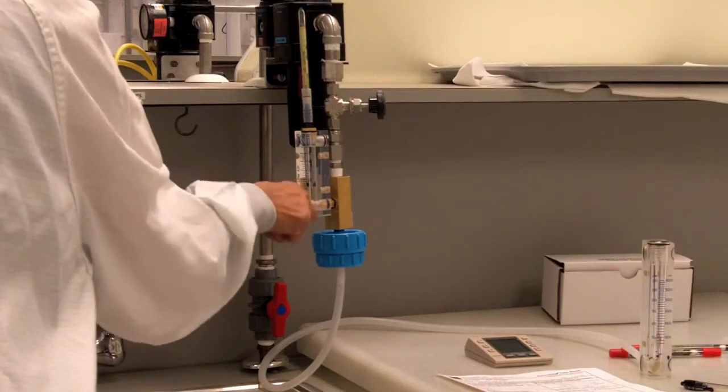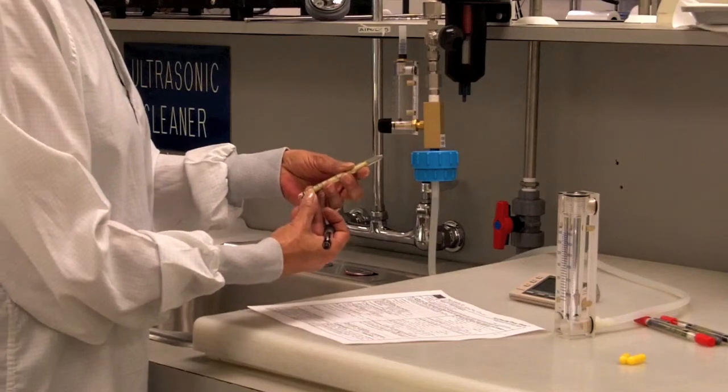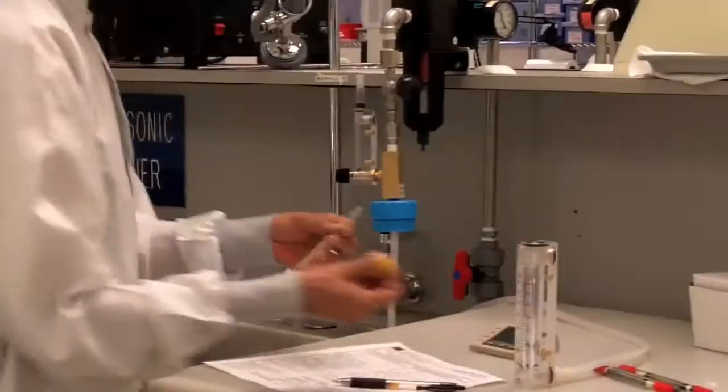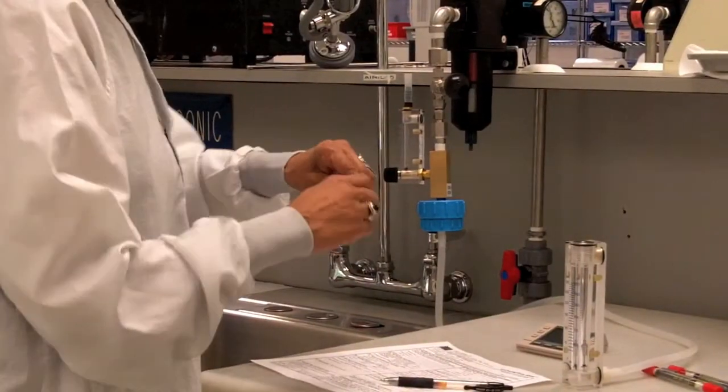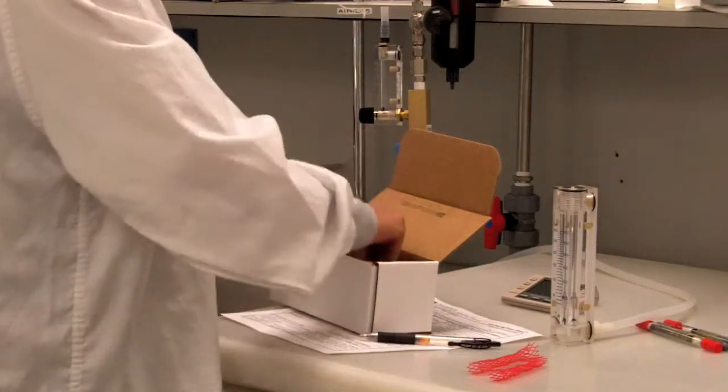At the end of the sampling time, close the needle valve, remove the tube, and immediately read and record the number associated with the color change of the tube on the datasheet. Recap, apply netting, and place the tube in the pre-addressed return mailer.